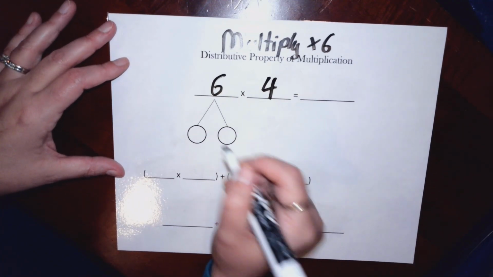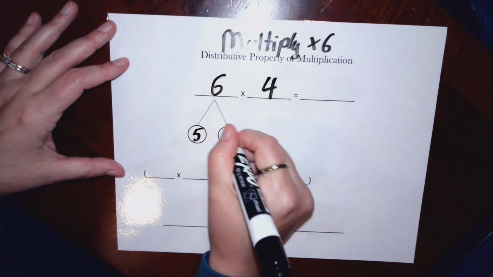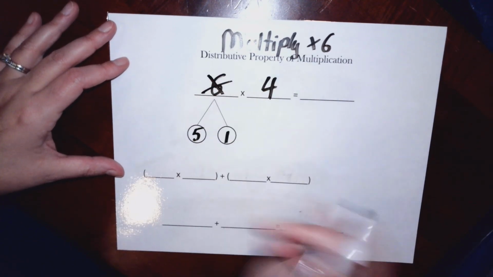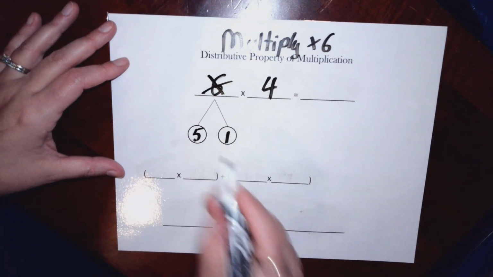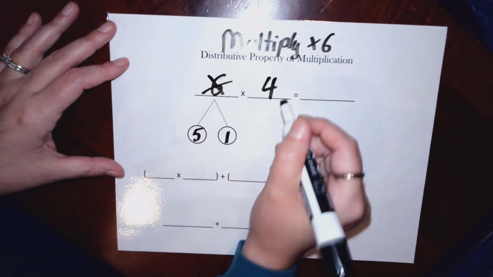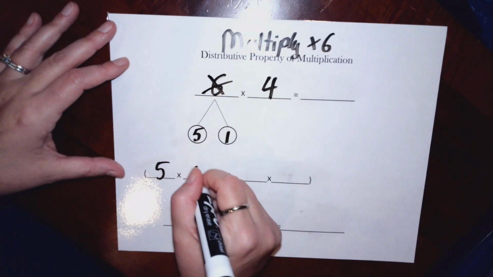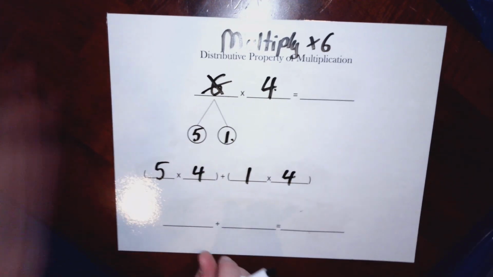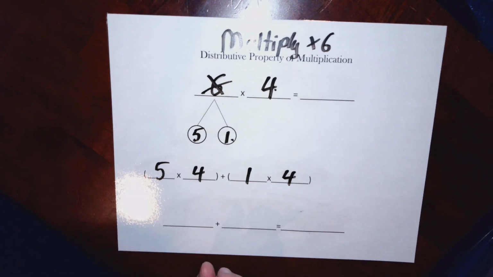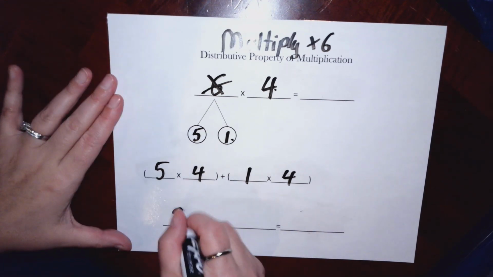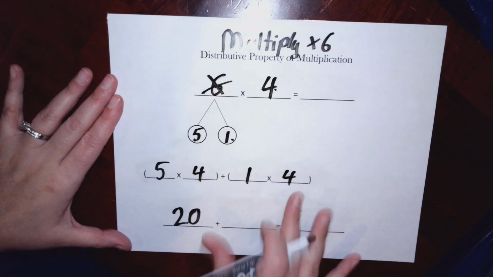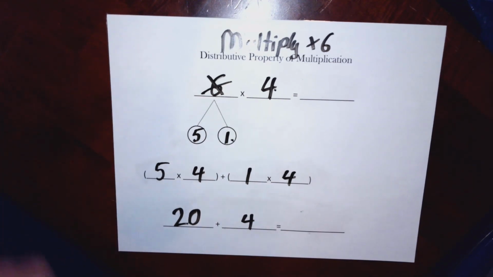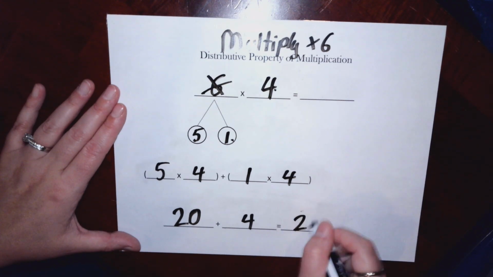So I'm going to decompose 6 into 5 and 1. And then, oh, I just got rid of my 6, right, by breaking it up. Then I'm going to distribute by going 5 times 4 and then 1 times 4. So 5 times 4, 4 5s gives me 20. 1 times 4 gives me 4. And we know 20 and 4 makes 24.